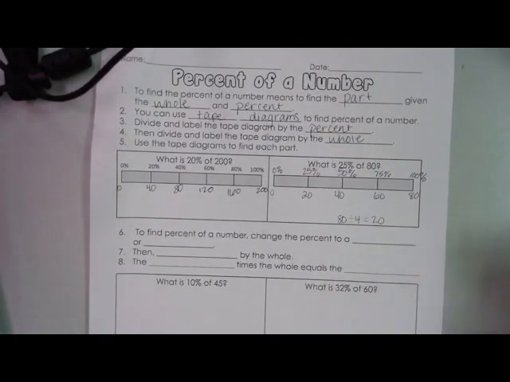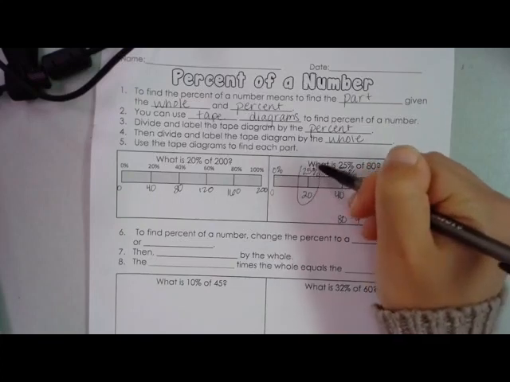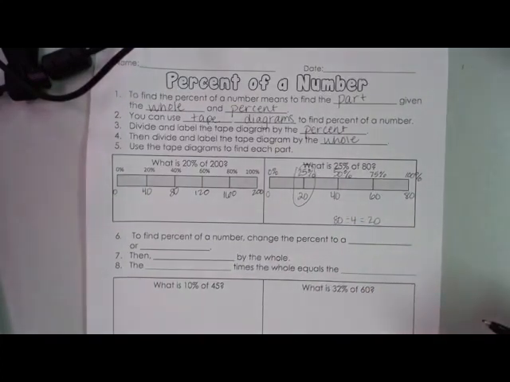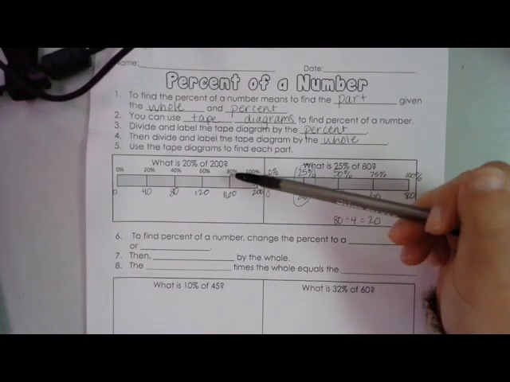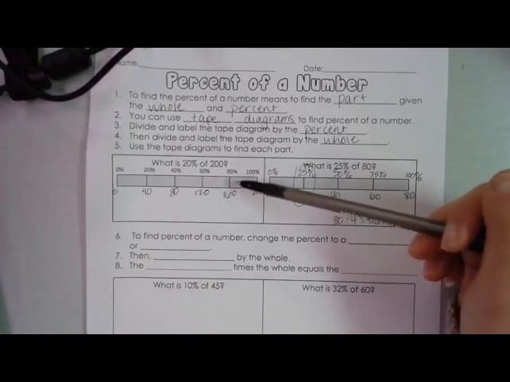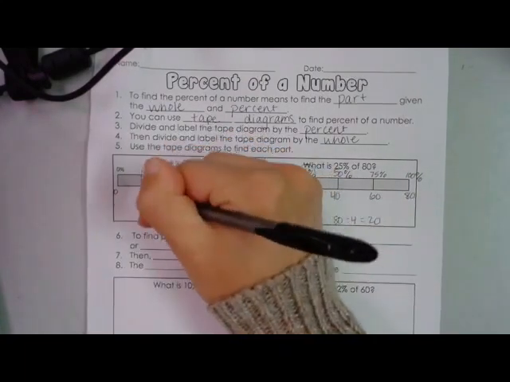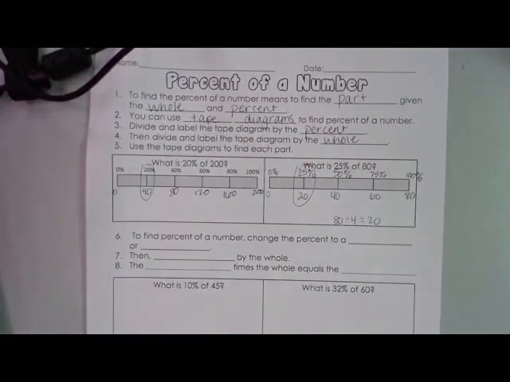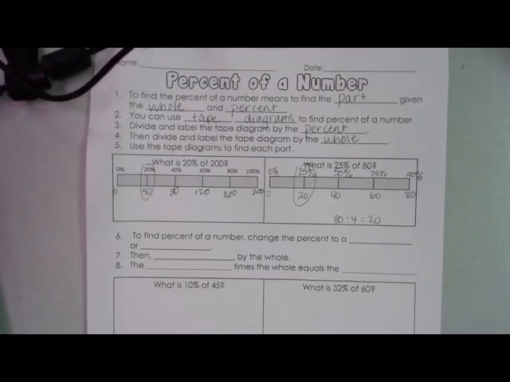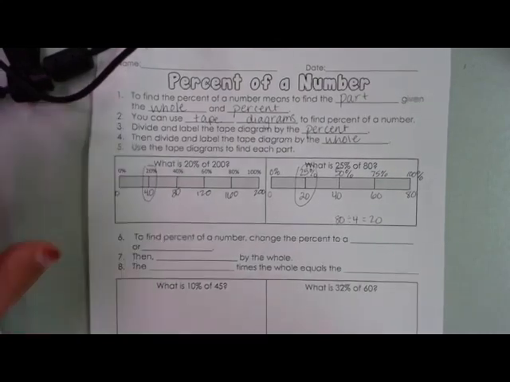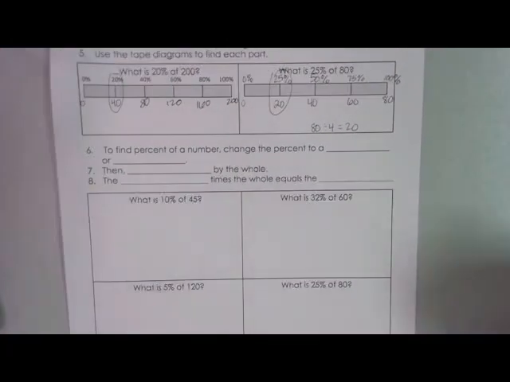What is 25% of 80? 25% of 80 is 20. I actually forgot to answer this. What is 20% of 200? We can go to 20% and find that it's 40. So that is one method that you may use if you would like. If working with tape diagrams and seeing a visual helps you, you can do it that way. I learned it doing just simple multiplication, so that's what we're going to learn down here. So this is a different method. So you don't need to do both, you just need to pick one.